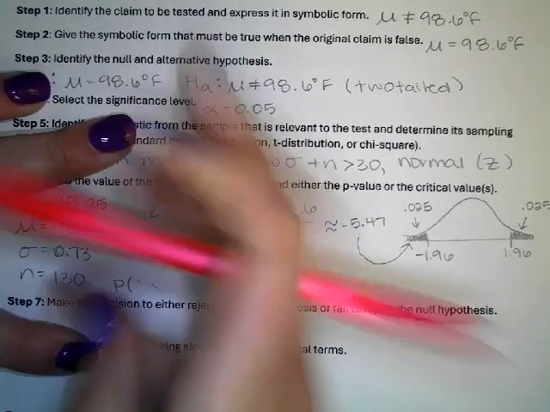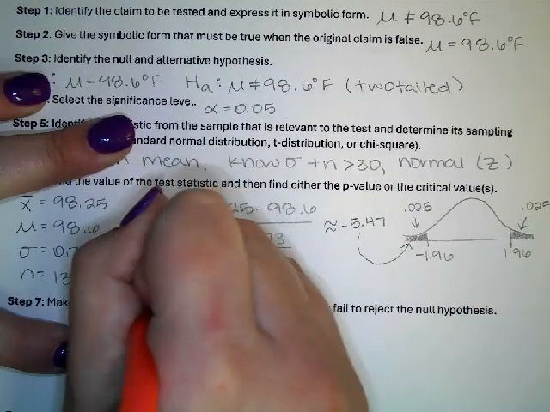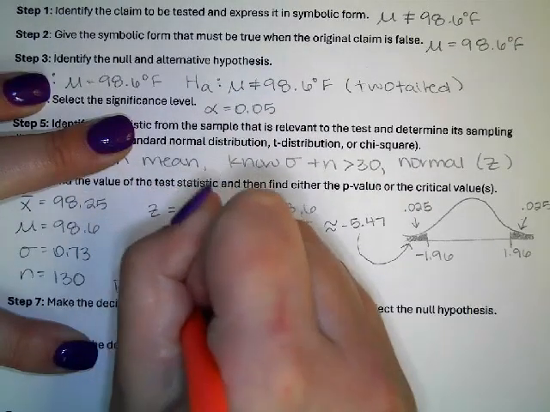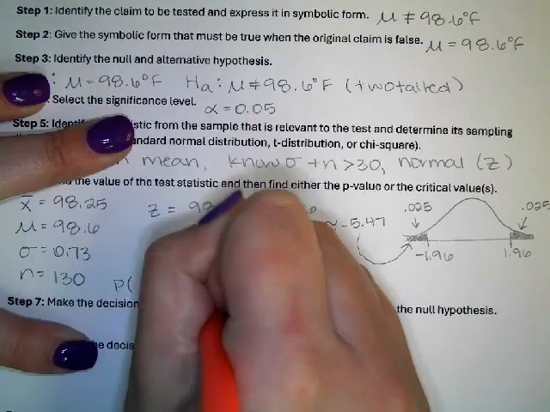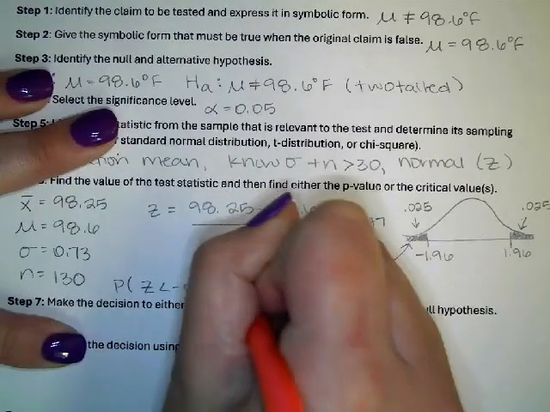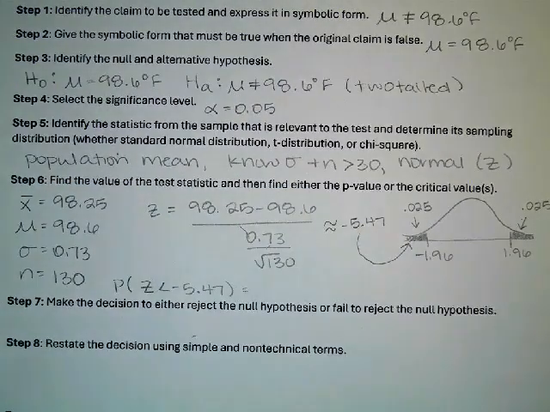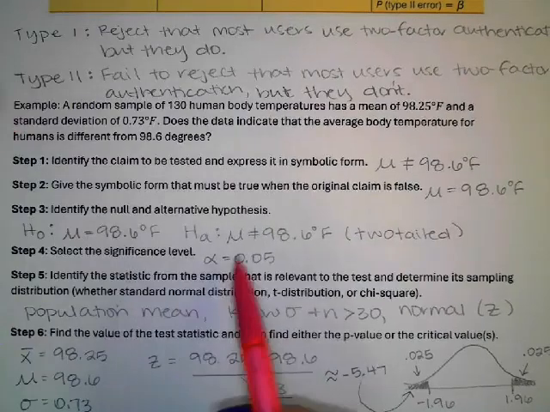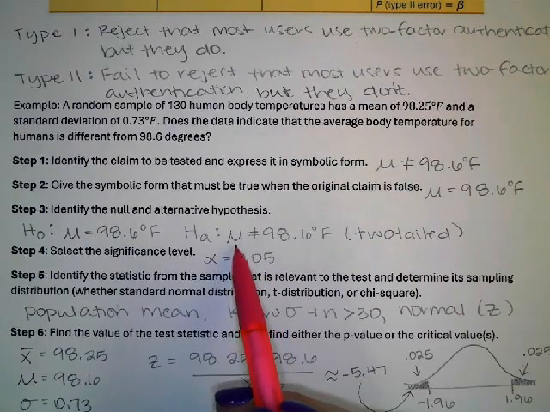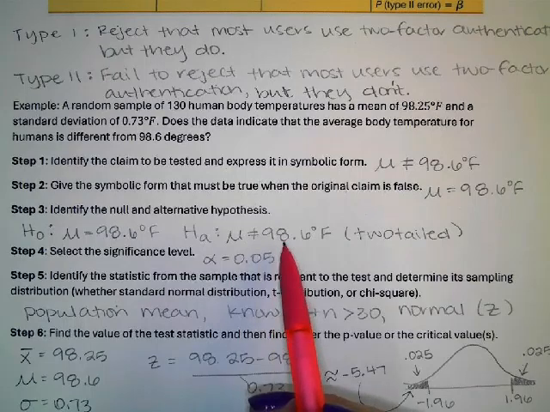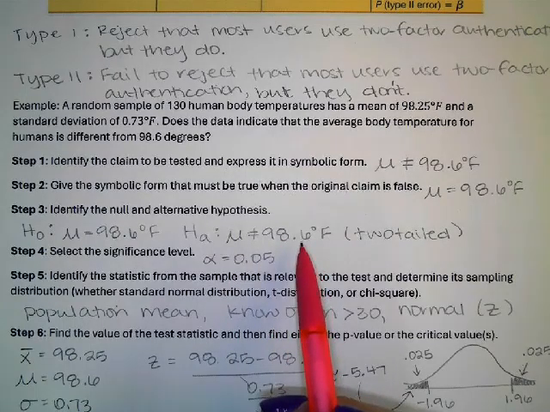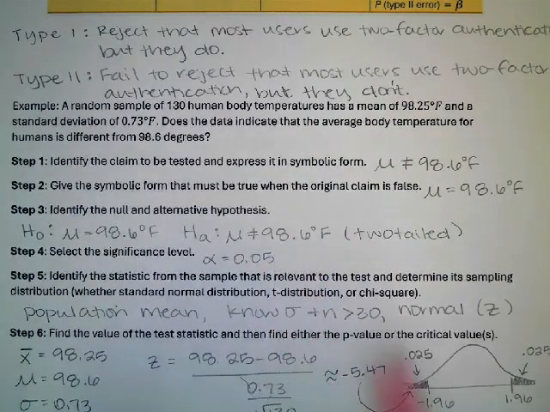Sorry, I forgot to write z. The probability that z is less than negative 5.47 is the probability that we're going to look for. If you think back to the problem we were working with, we were looking at the probability that mu is not 98.6 degrees. So we were two-tailed, left side and right side.